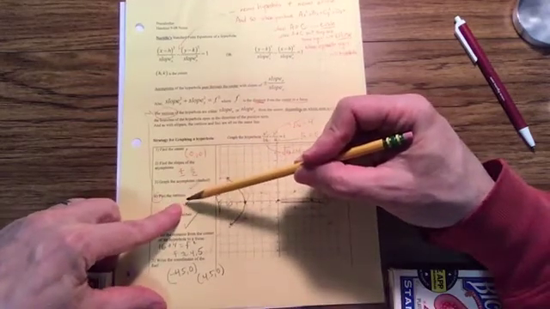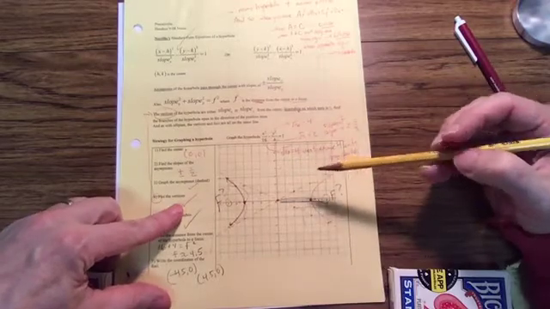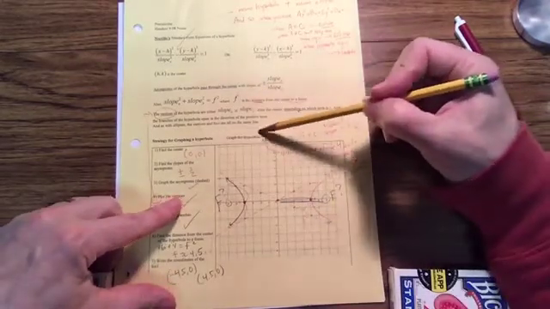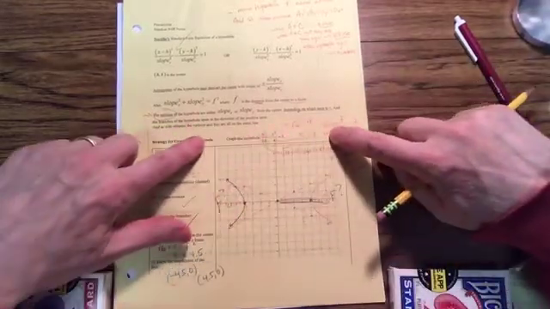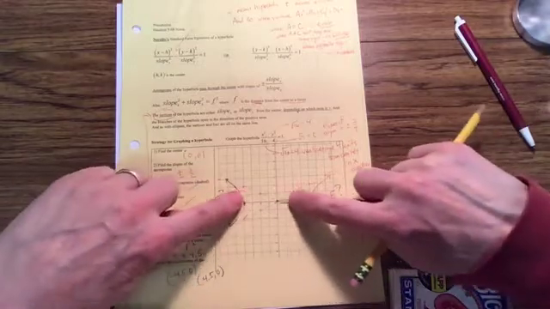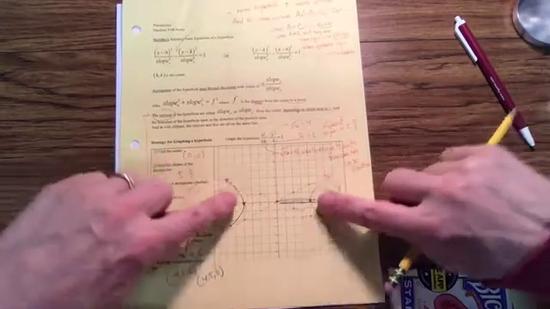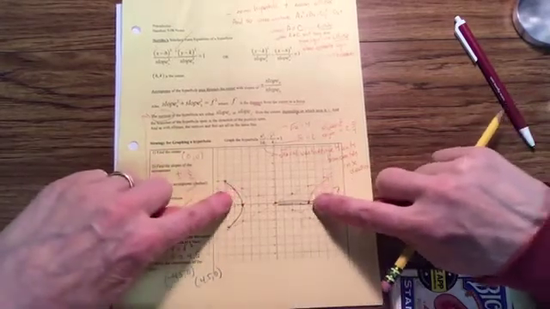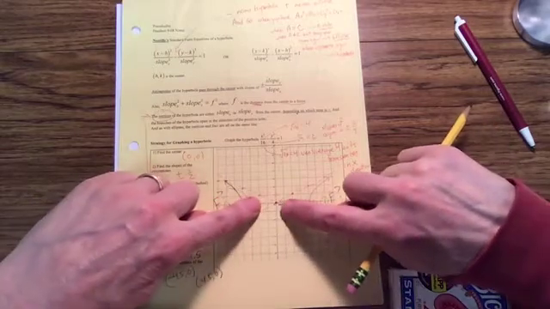Now we want to plot the vertices precisely. Okay, and again, if the x term is positive, the branches are going to open left and right. The branches are going to be out here somewhere, which means the vertices are going to be out here somewhere. Vertices are points on the branches of the hyperbola. They have to be to the left and right of center.